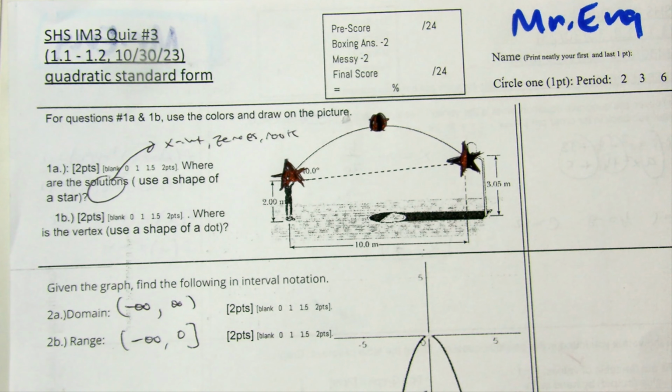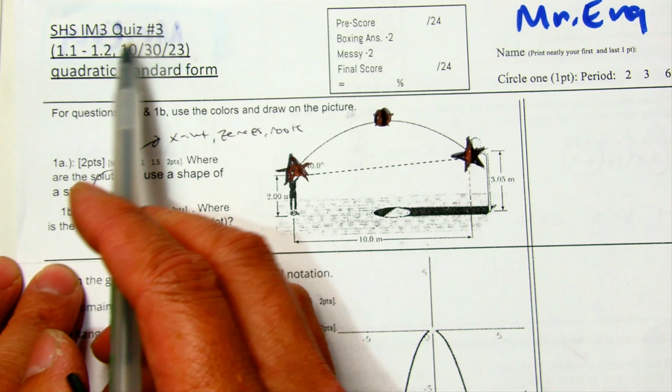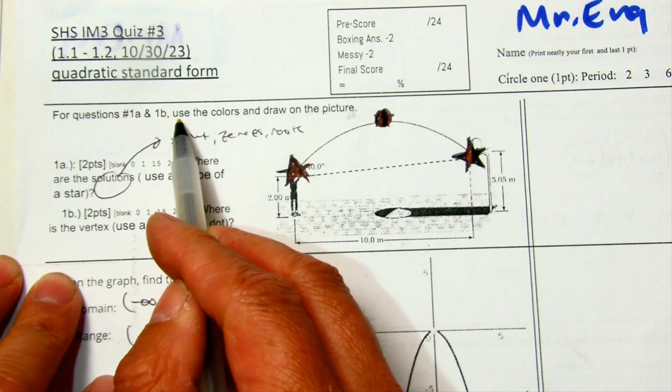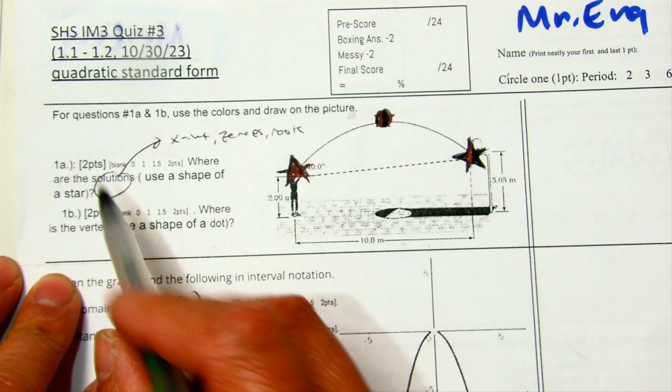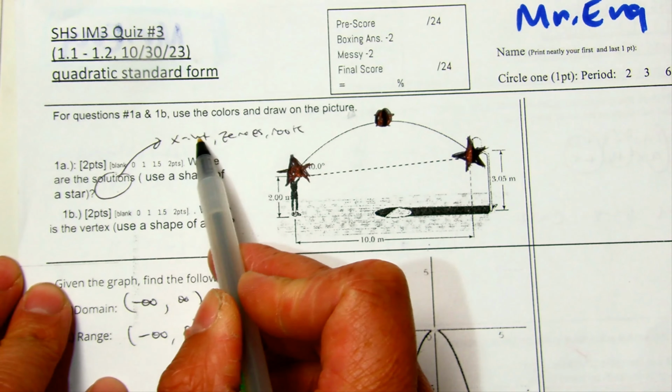Alright guys, let's go over quiz number 3 on quadratic standard form 1.1 and 1.2, October 30th, 2023. For questions 1A and 1B, use colors or shapes to draw on the picture. It's asking what are the solutions. Solutions are the x-intercepts, the zeros, or the roots.